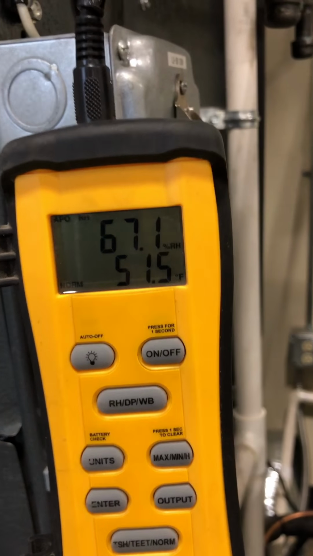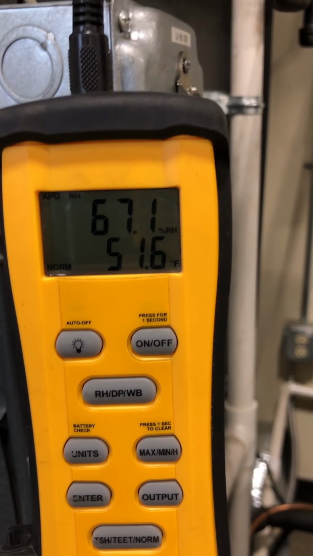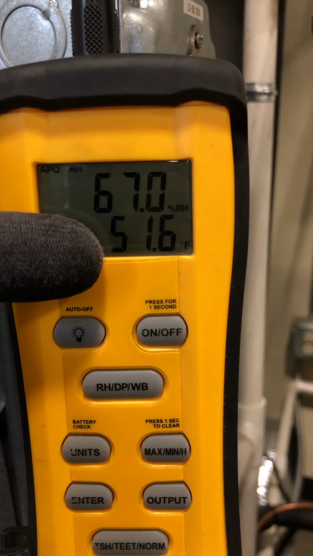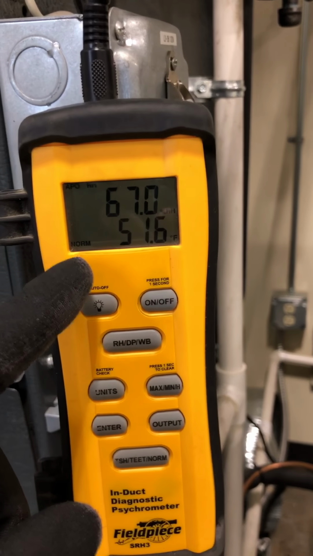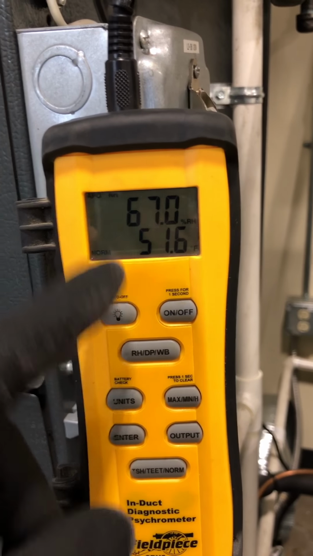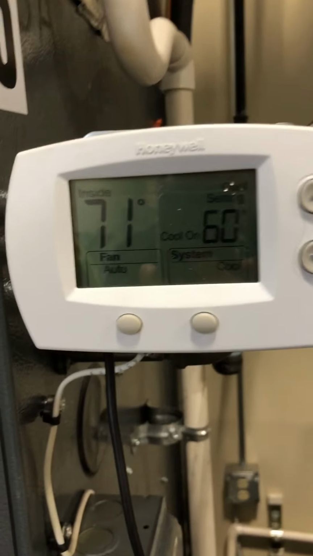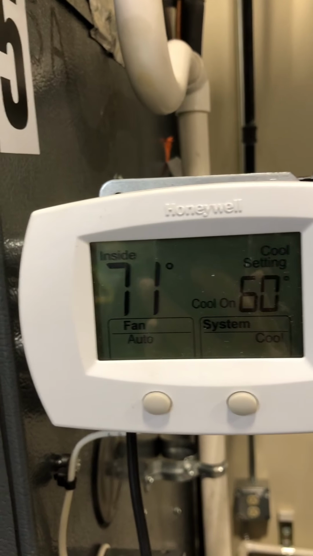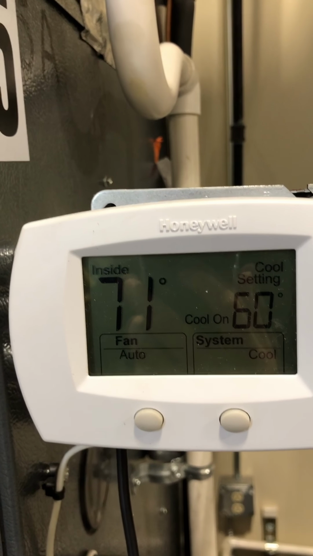It's going to be the bottom number, 51 and a half. Let's just say 52. Bottom number there, 52 degrees coming out that supply. And you normally want to use the same instrument that you used to take the supply also to take the return, just to get an accurate reading. But in this case, the thermostat's right here. And the thermostat isn't as accurate, but it's pretty close. It says 71 degrees in here. So that's my return air.